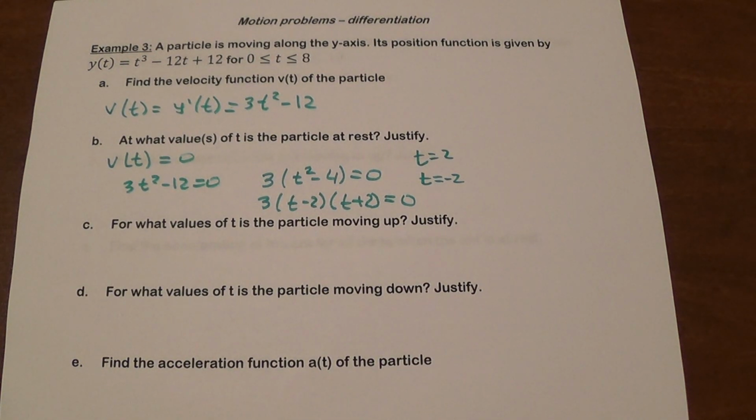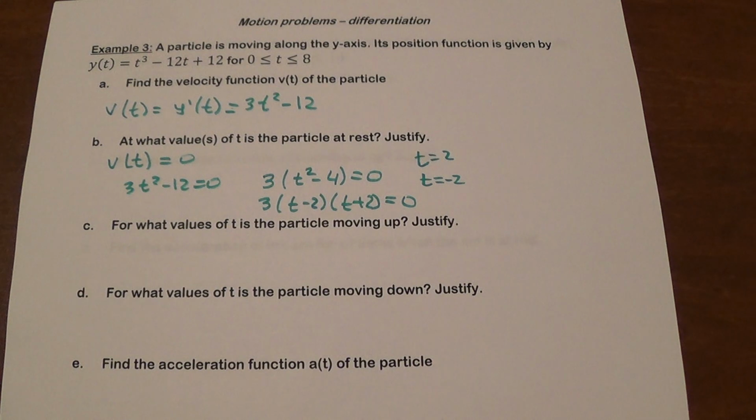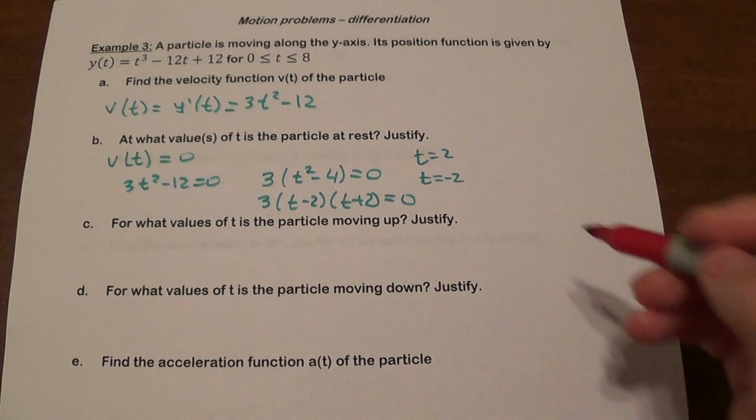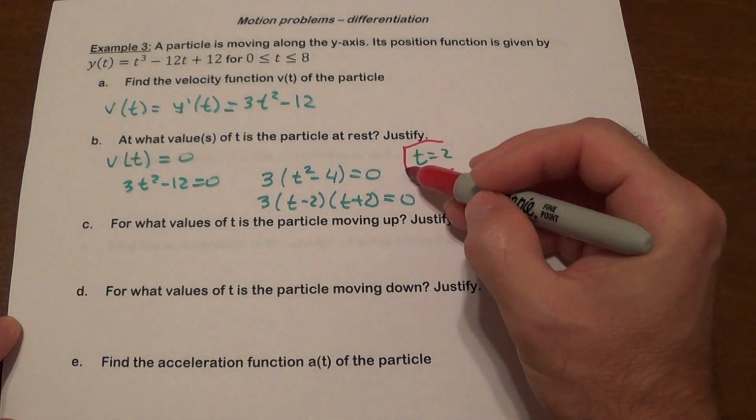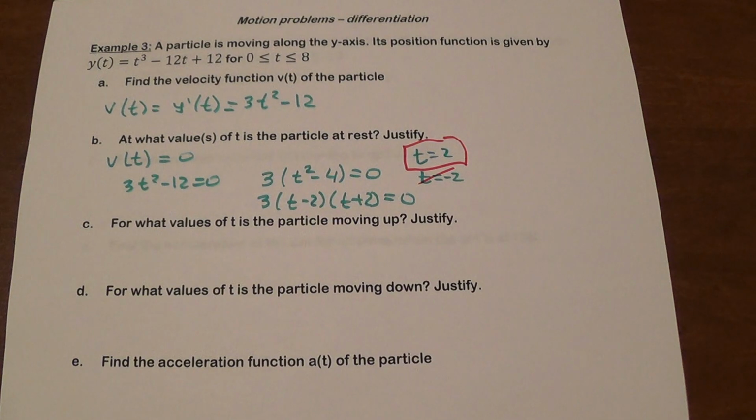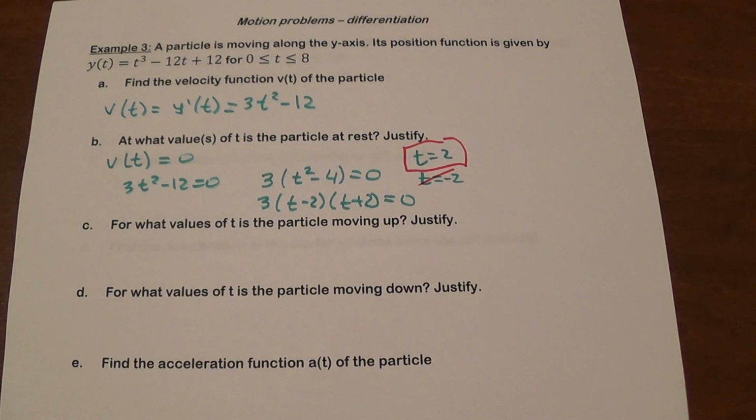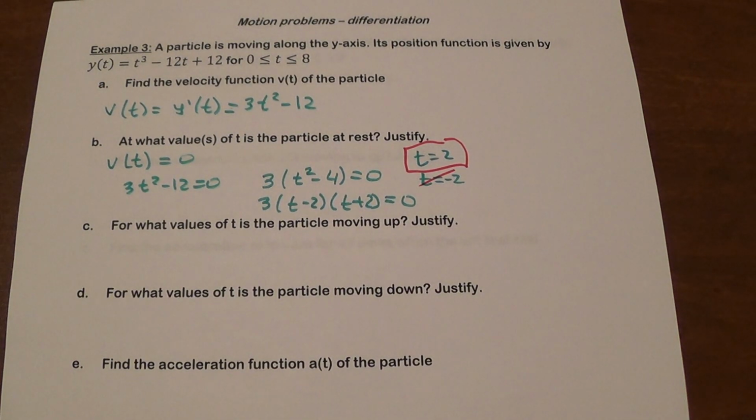The thing is that we are restricted by the interval from 0 to 8, it says right here. So negative 2 will not be an acceptable answer for us. So the only answer that we can go with is t equals 2. Be very careful. For what values of t is the particle moving up?